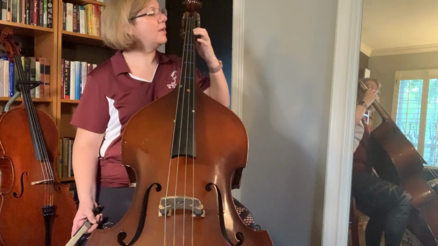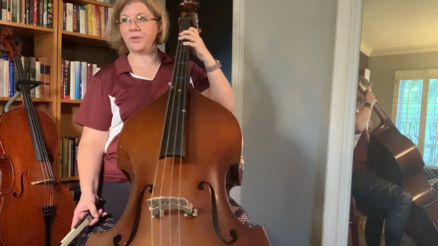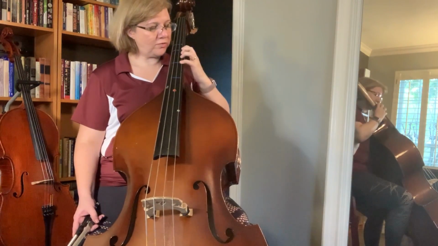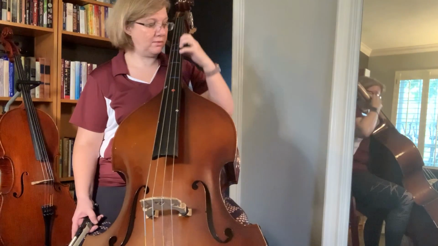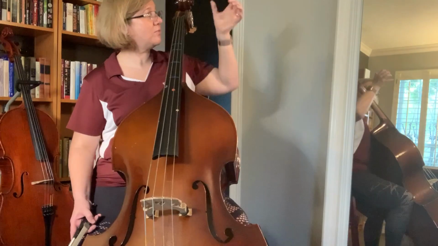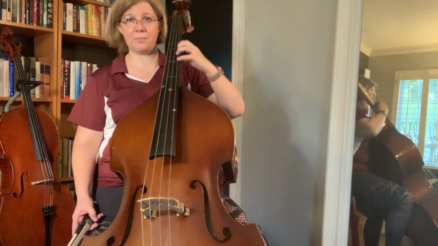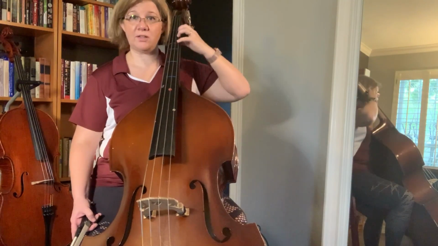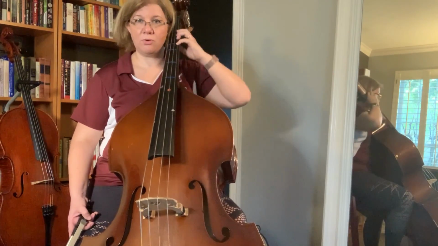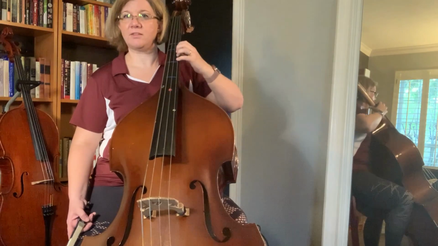All right, so I'm looking at string slurs, number 112, and we have a big shift at the end to jump up to this D. Remember that when you're shifting, we've talked about this before, but your thumb has to come too. Your whole arm has to move when you do that shift, right? You can't leave your thumb back, it will reach. So you gotta make sure you're doing the whole arm and fast to get there.